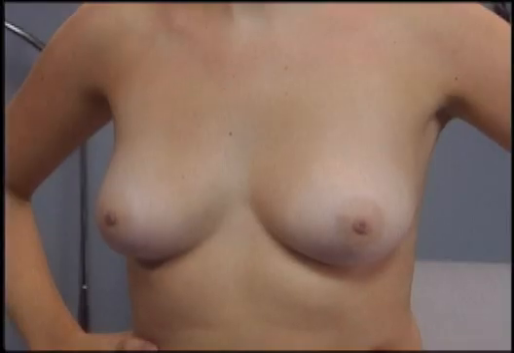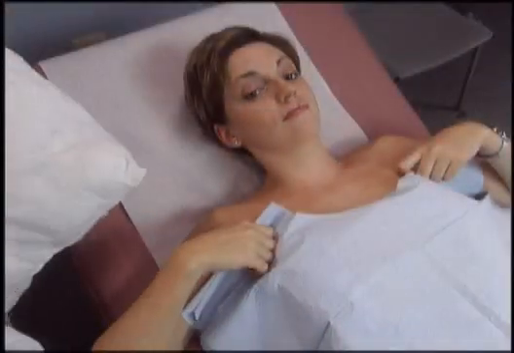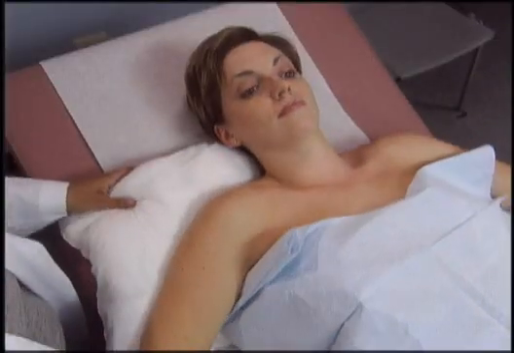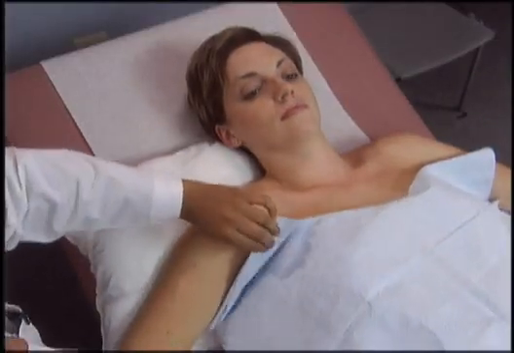Next, ask the patient to press her hands against her hips. This second set of arm movements may bring out skin dimpling or asymmetry. Now, lower the head of the examining table and guide the patient to a supine position. Position the patient carefully in order to examine both the lateral and medial portions of the breast.